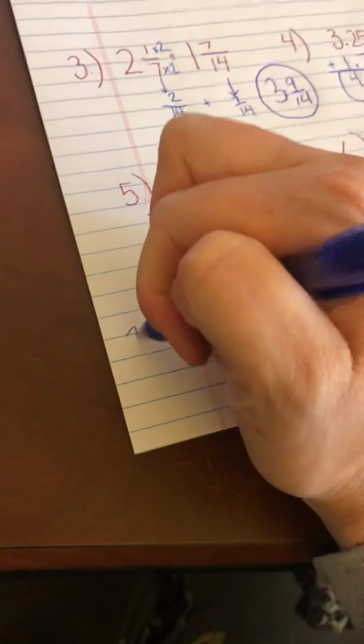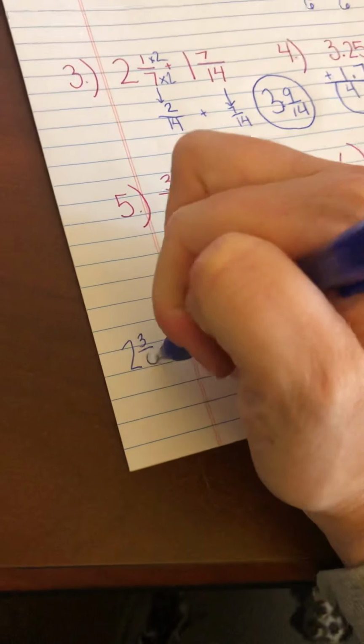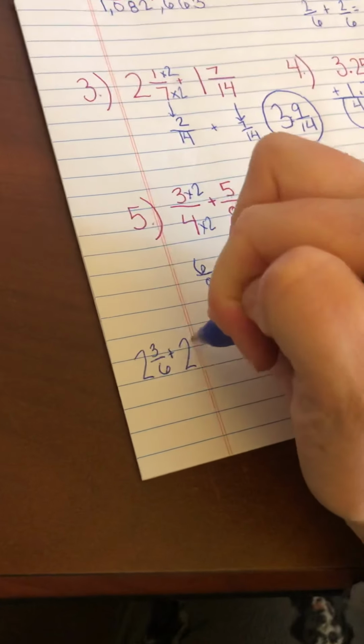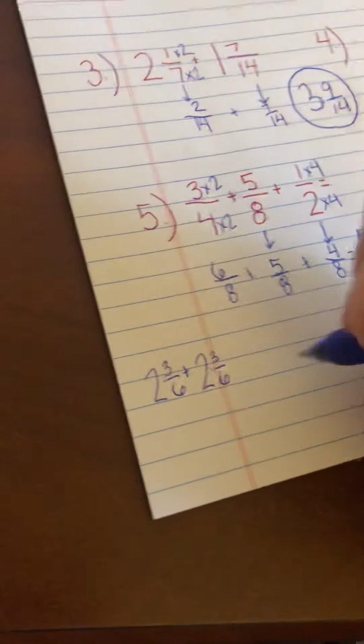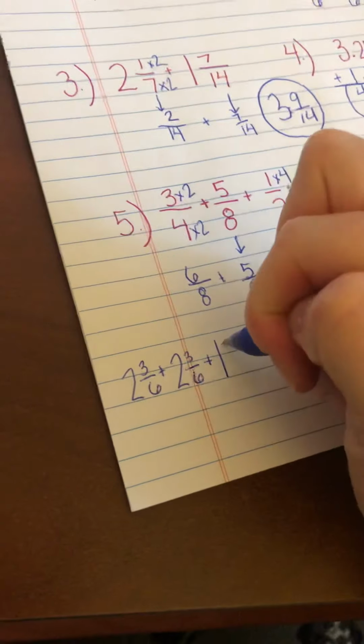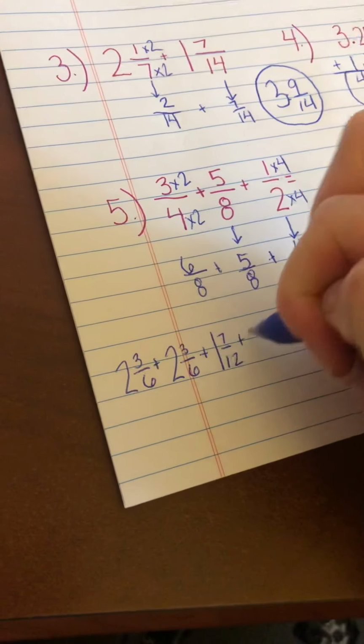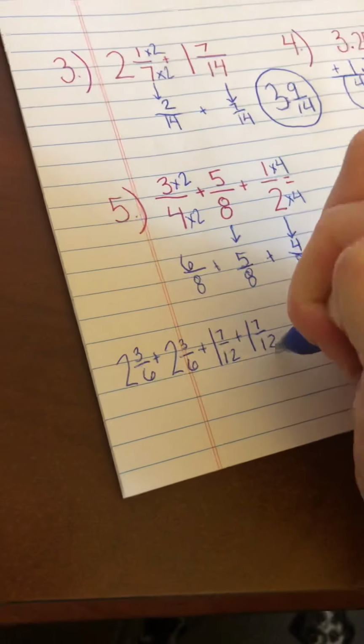So I'm going to move all my work over here to the side. 2 and 3/6 plus 2 and 3/6. Ooh, that's a half, that's a half. Plus 1 and 7/12 plus 1 and 7/12.